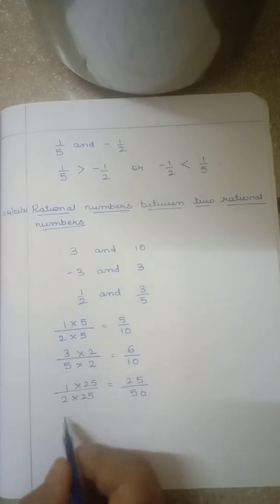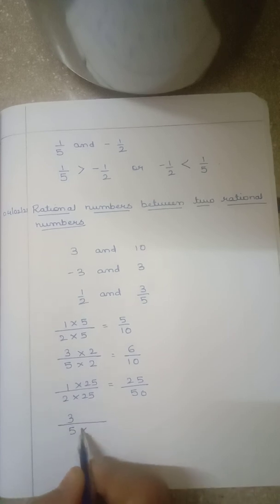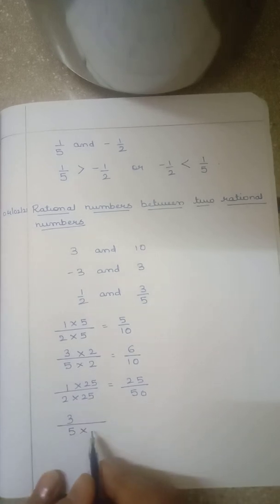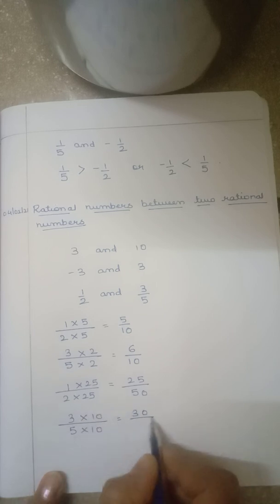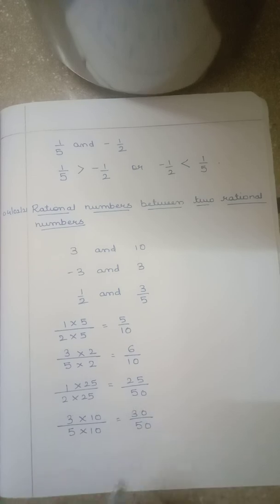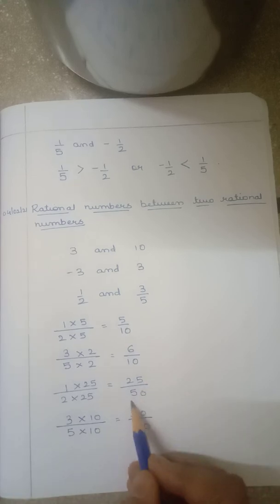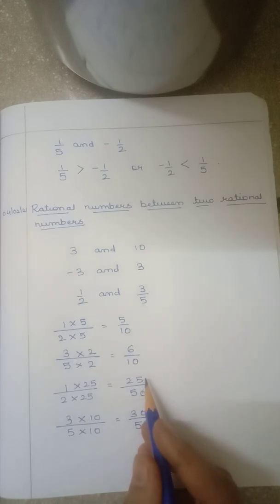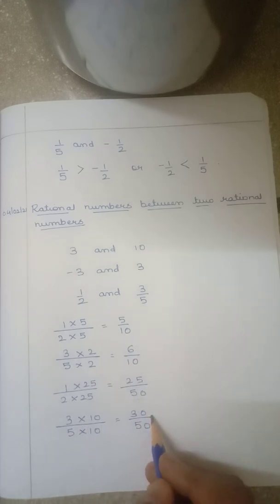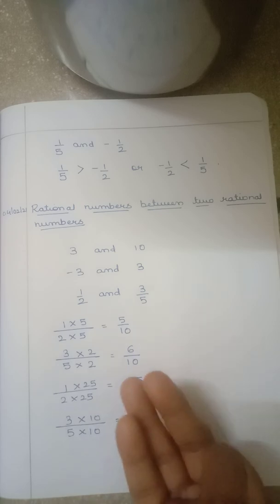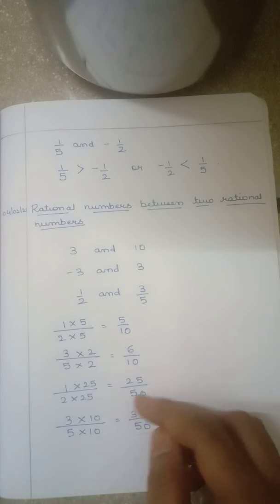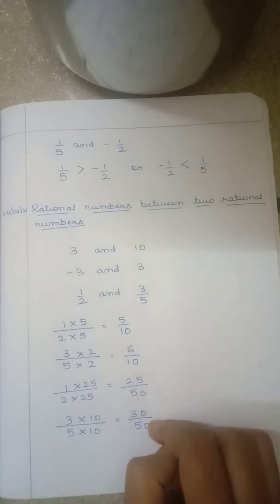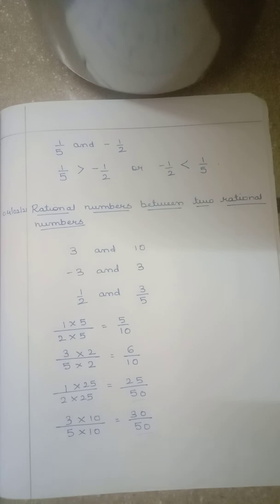In the same way, 3 by 5. I want to make the denominator the same, 50. So I will multiply with 10 here and here also with 10. 3 tens is 30, 5 tens is 50. Now our denominators have become the same, 50 and 50. Now compare the numerators 25 and 30. Now we can write numbers between 25 and 30, isn't it? We can write 26, 27, 28, 29. So we can write 4 rational numbers between 25 by 50 and 30 by 50, that is nothing but 1 by 2 and 3 by 5.